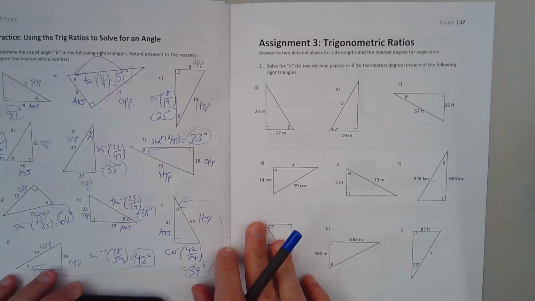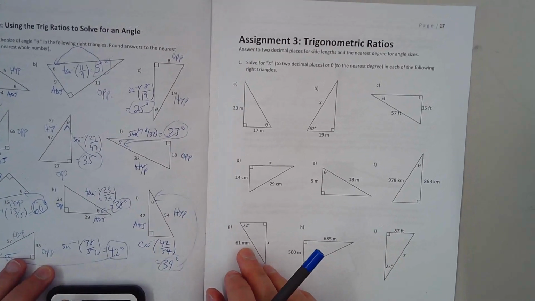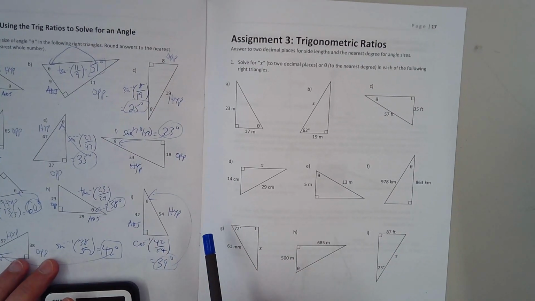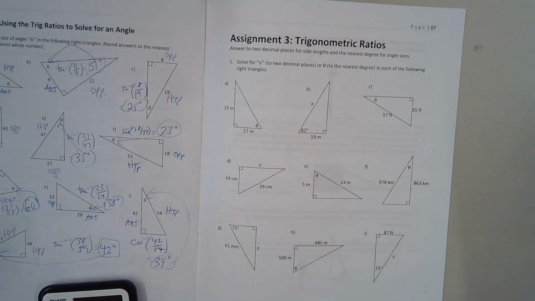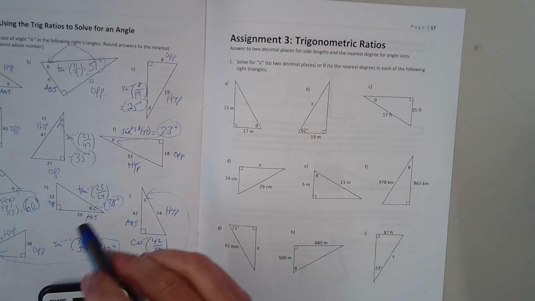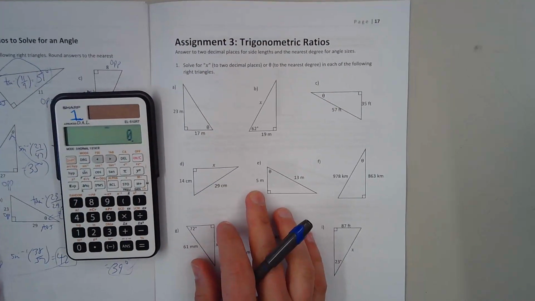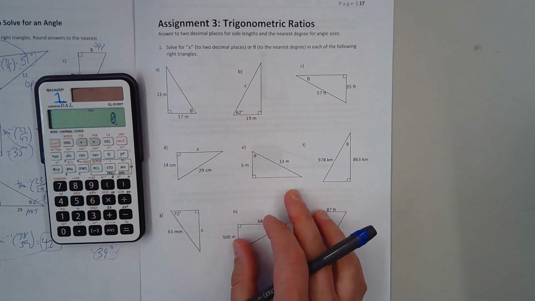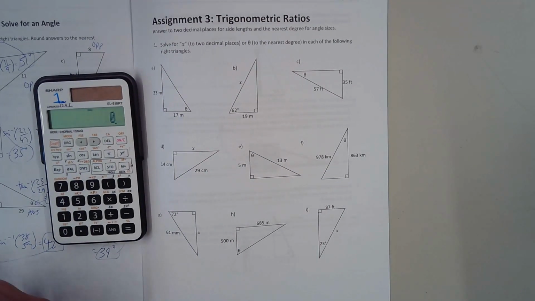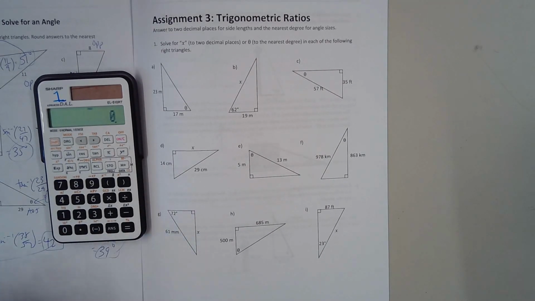Okay, and then you're supposed to start assignment 3. And assignment 3 is a mix-up, right? Some of the questions you're finding an angle, some of them you're finding a side. So again, this trigonometry stuff, it's all about just getting a lot of practice. Get faster at it, right? That's how I was able to give you a sheet and just quickly get the answers, because I've done them so many times.